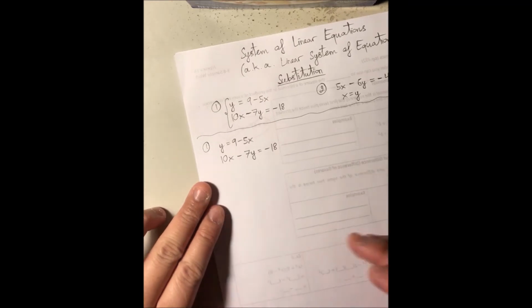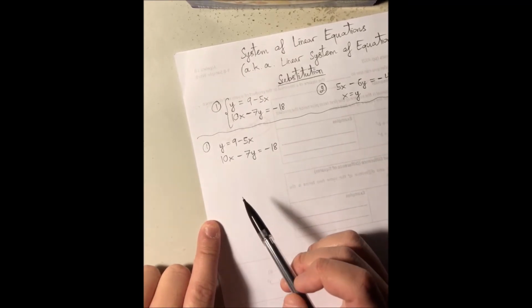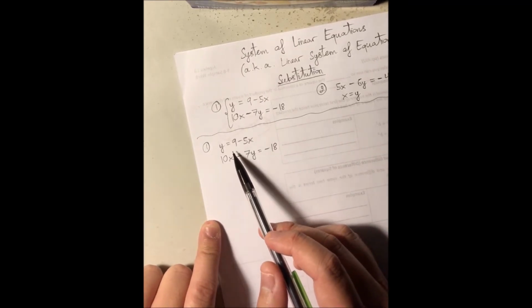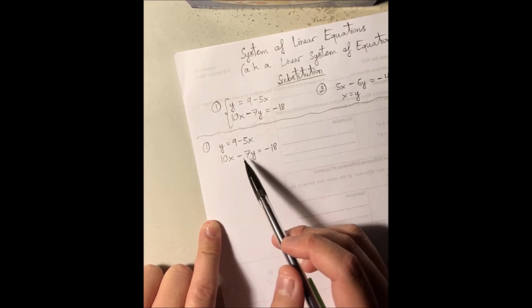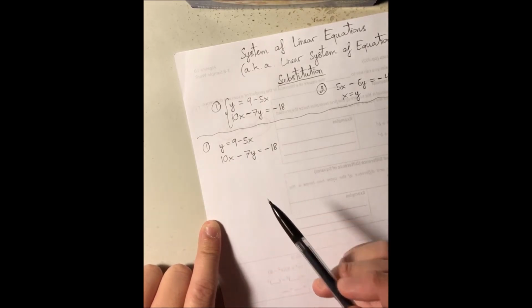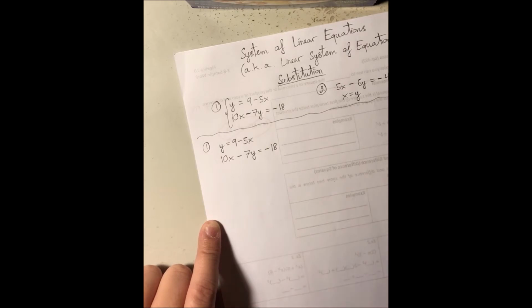Now, what is the substitution technique? Well, you basically take a value of a variable or an expression of a variable and you replace that same variable in the other equation with that value.